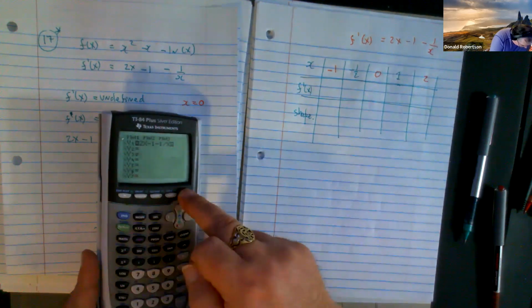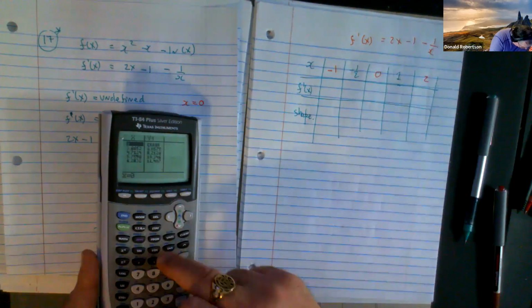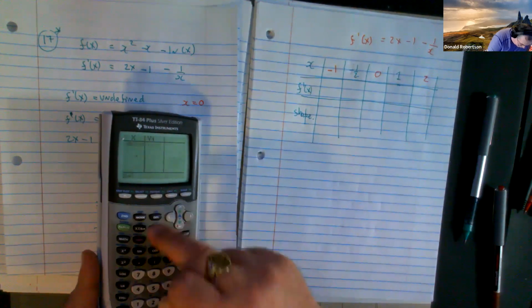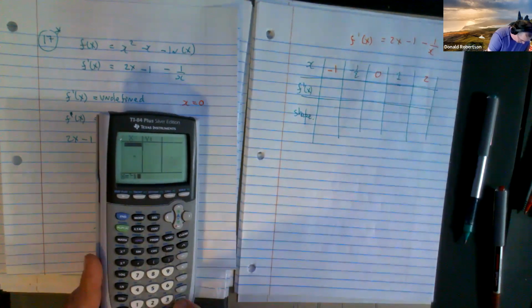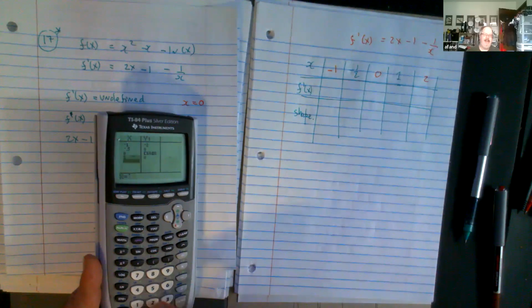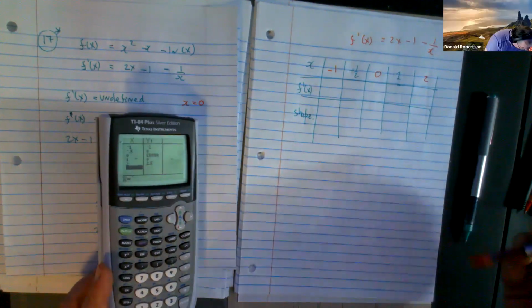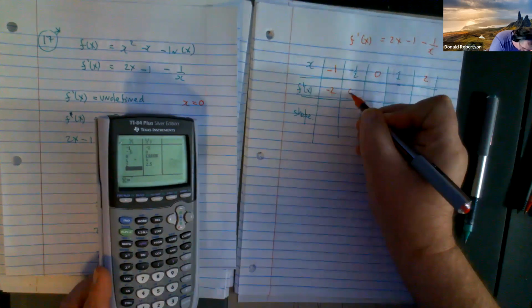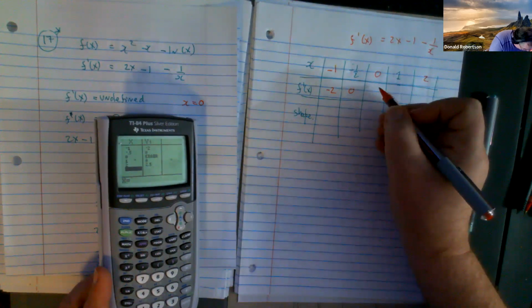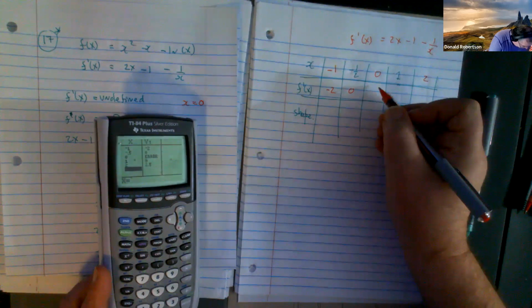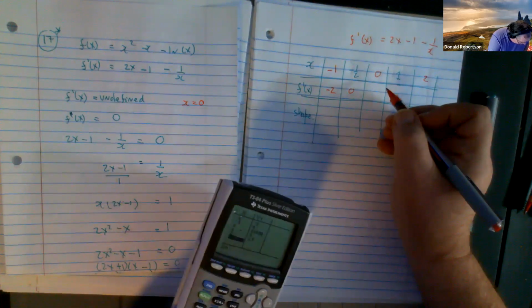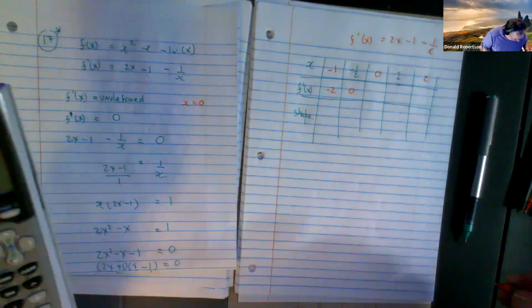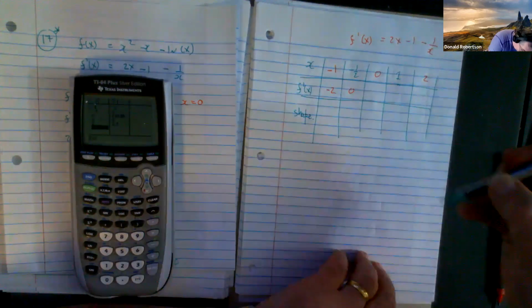Then I'm going to go into my table, clear out the old stuff, and go -1, -1/2, 0, 1, and 2. And the answers I get were -2, 0, and I darn well should be shot.